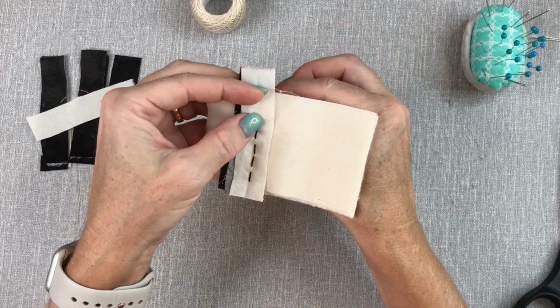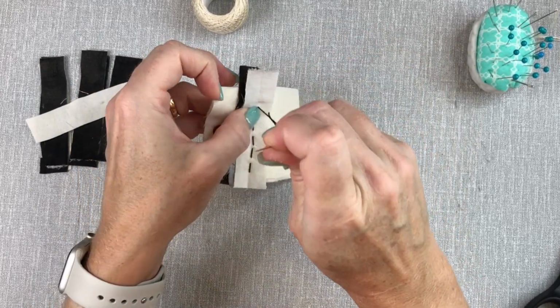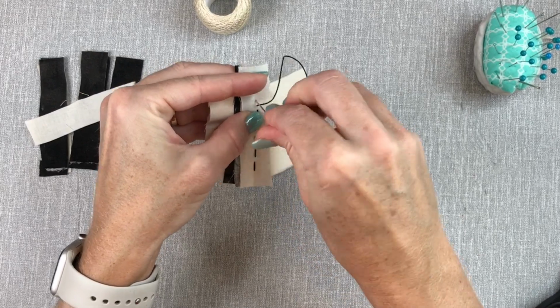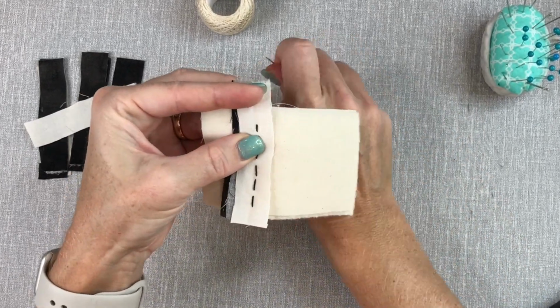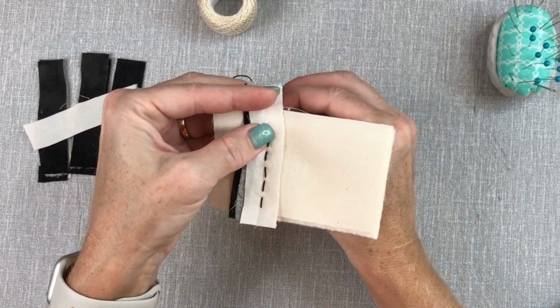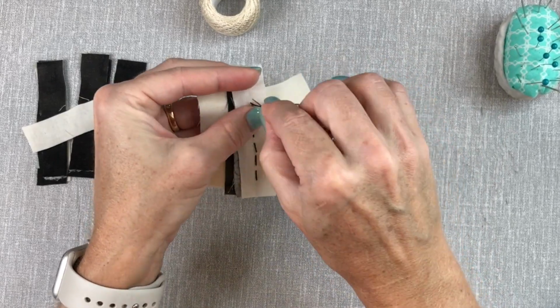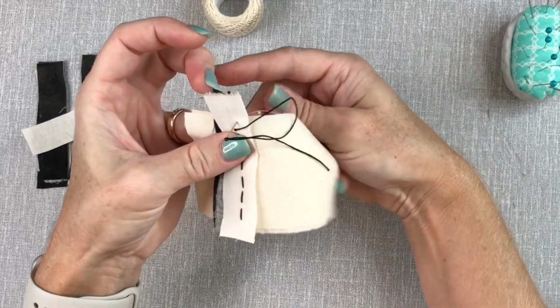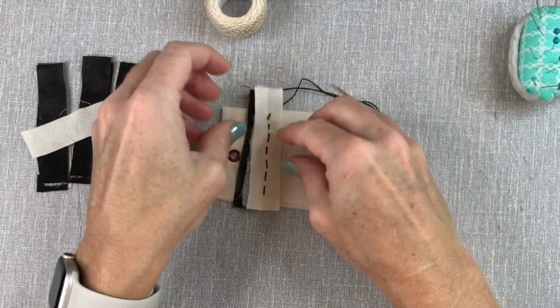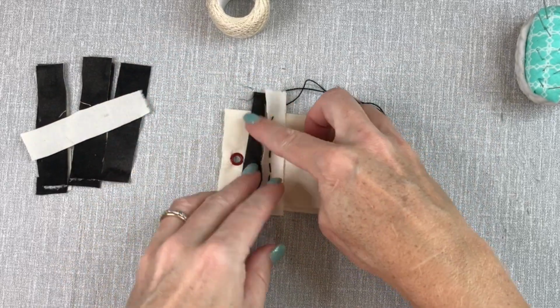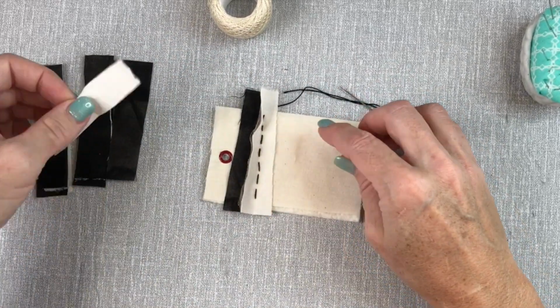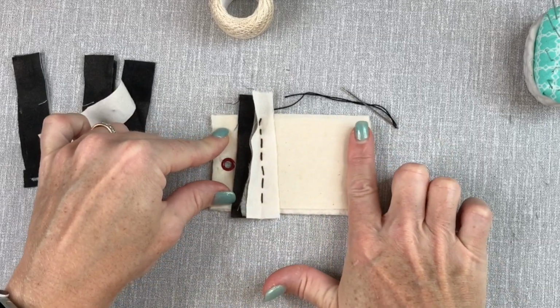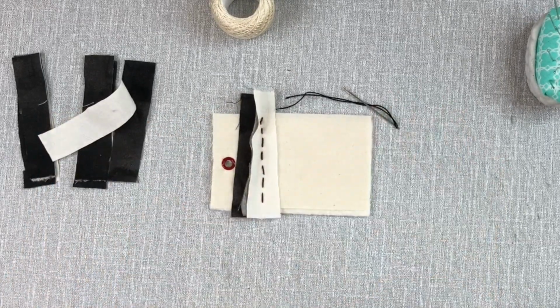So I continue stitching all the way up this strip of fabric. Again, always ending with my thread going through the fabric, coming out the back. And then I'll just continue adding more of these fabric strips. And I'll do that, and we'll take a look at the tag when I get to that point.